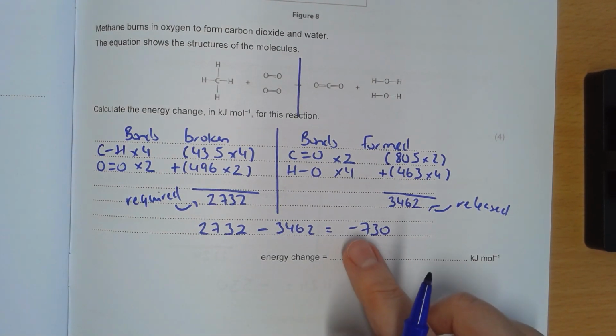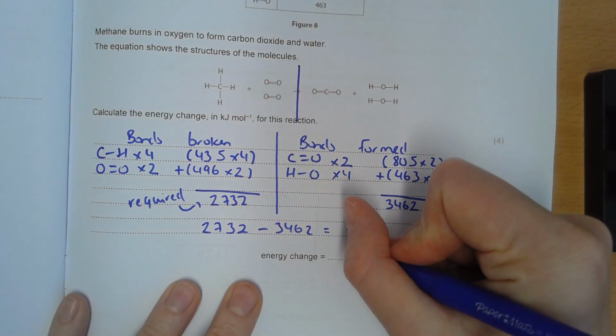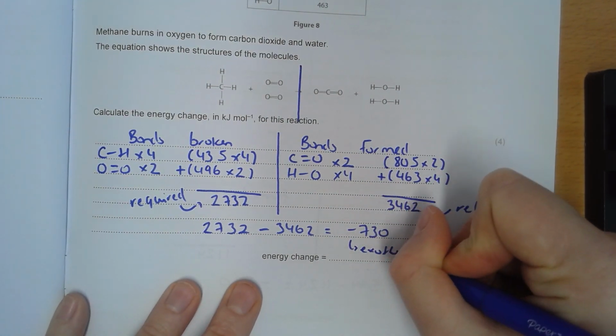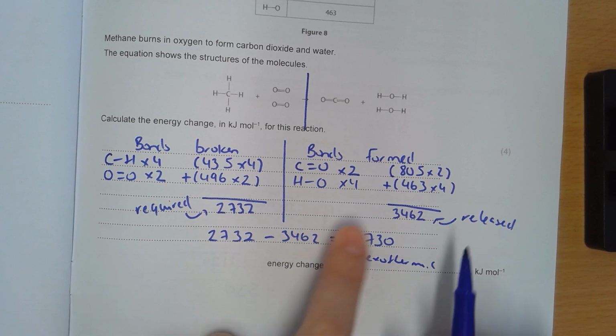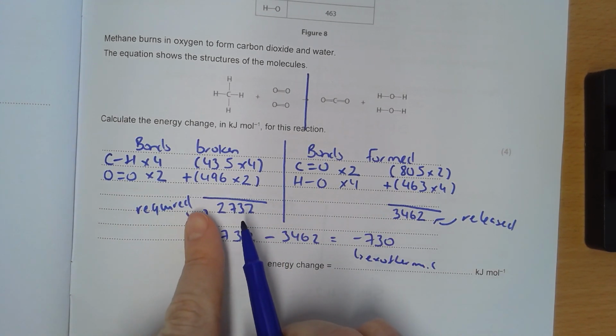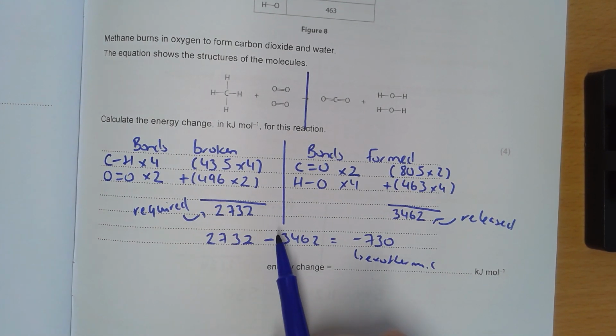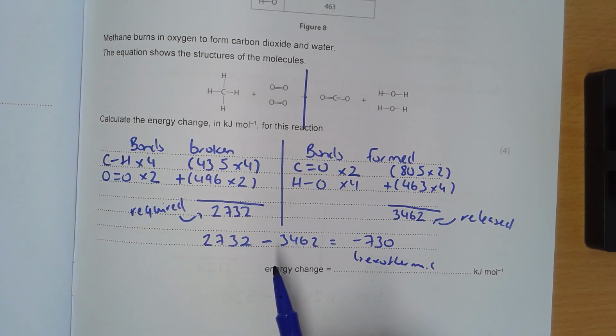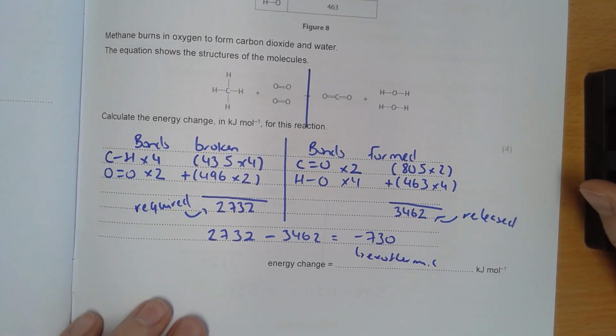The fact that it's a minus number tells you the reaction is exothermic. That means more energy is released than is required. So overall, energy is released into the surroundings, and the surroundings are going to get hotter.